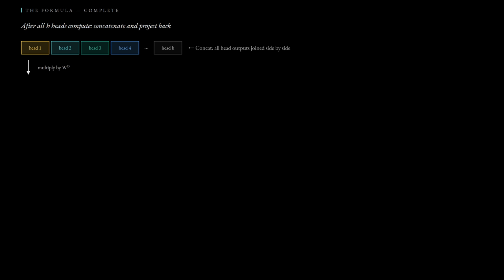The concatenated vector cannot go directly to the next layer for 2 reasons. The first reason is shape. The next layer expects d_model dimensions, not H times d_v dimensions. The second reason is more important. Simply placing 8 vectors next to each other does not tell the model how to weight or blend their contributions. We need a learned integration step. That is what multiplication by WO provides.